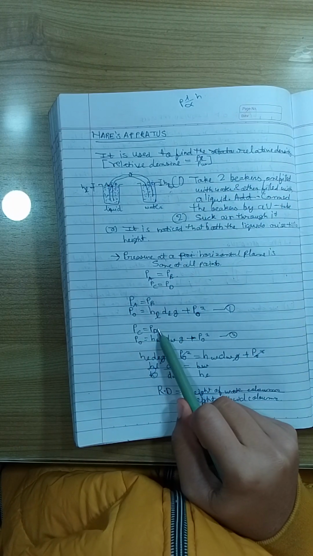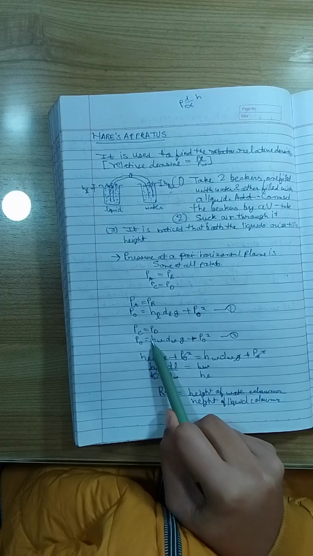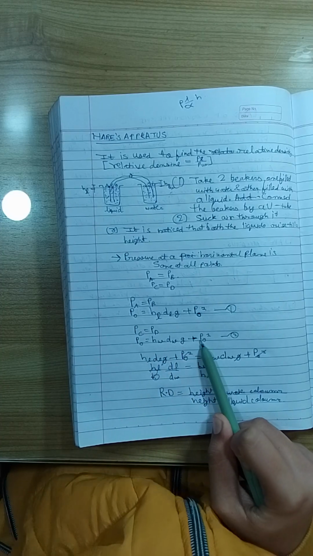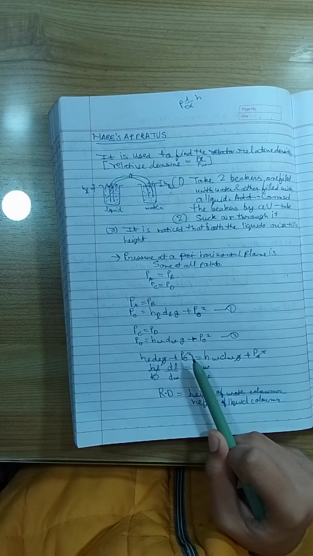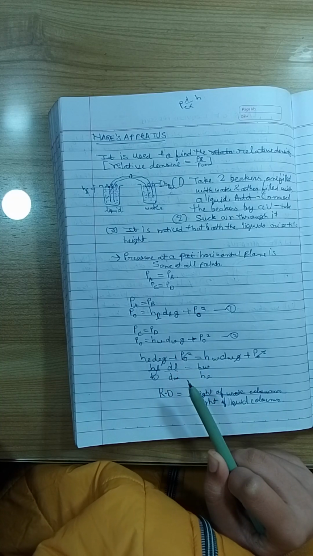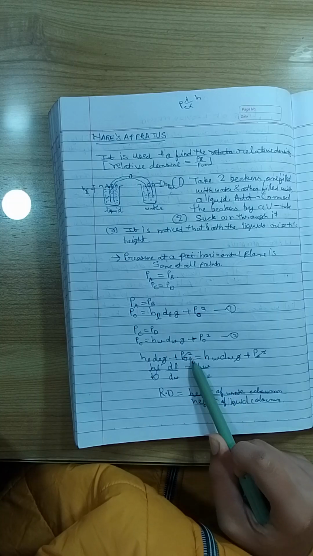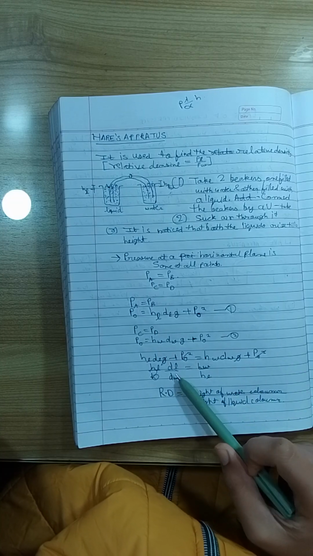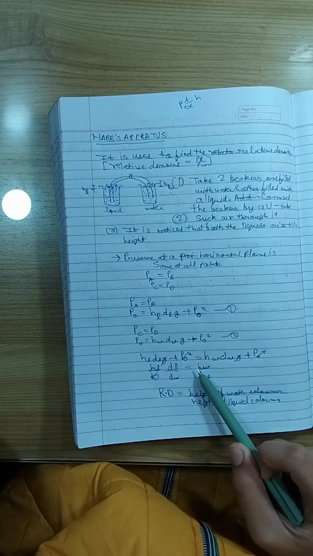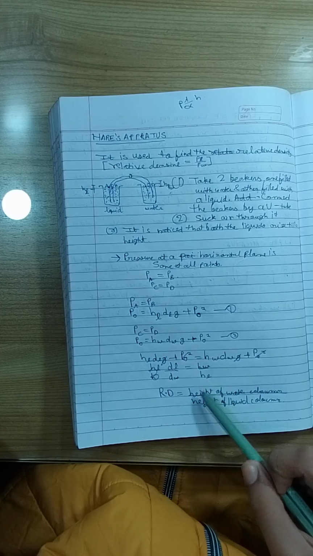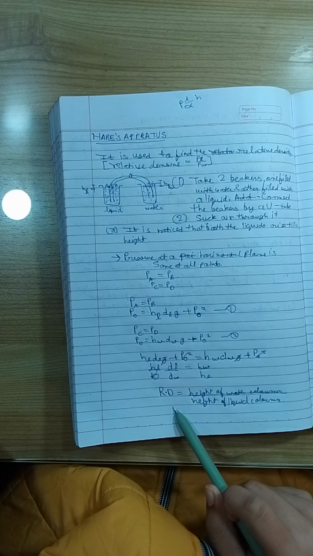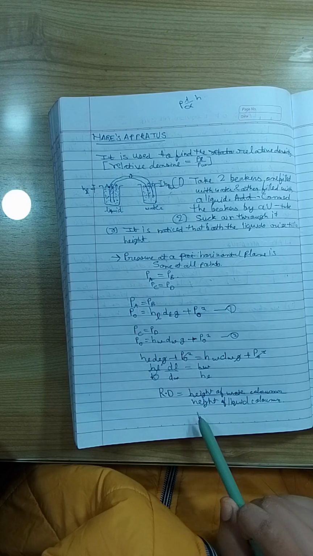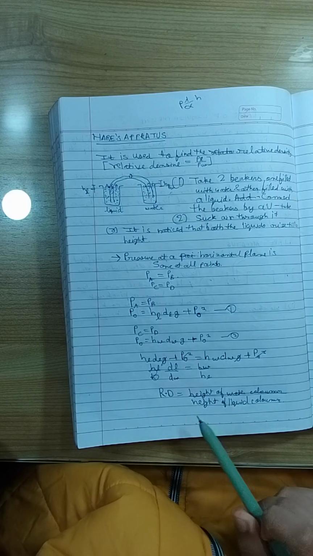Pressure at C equals pressure at D, which is HW dW multiplied by G plus P naught dash. Since both have equal LHS, the RHS is also equal. Now we cancel the P naught dash, and by equating we get density of liquid upon density of water equal to height of water upon height of liquid. This is what is called relative density. So we concluded that the ratio of height of water column to height of liquid column is called relative density.